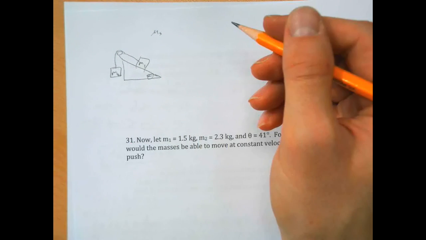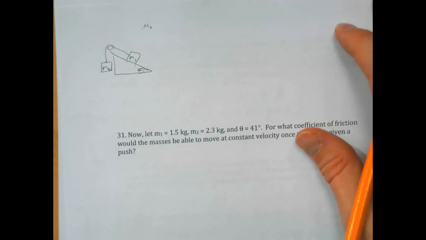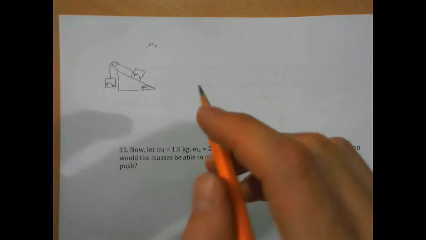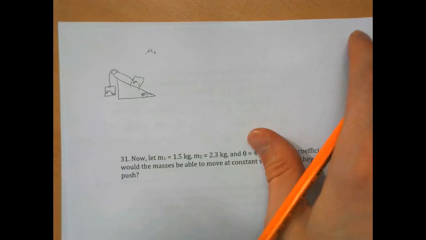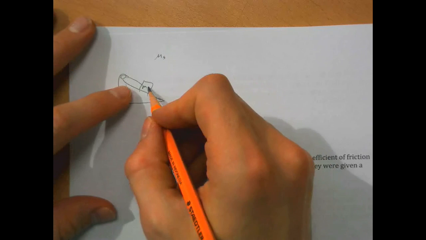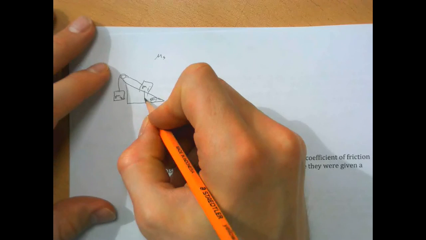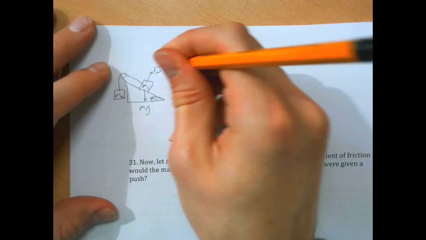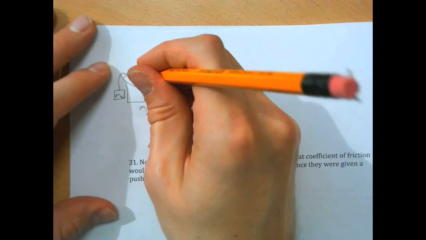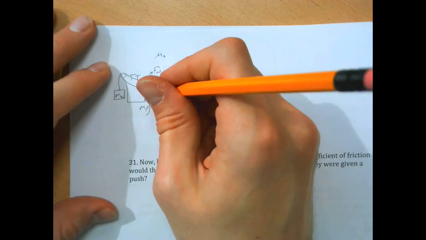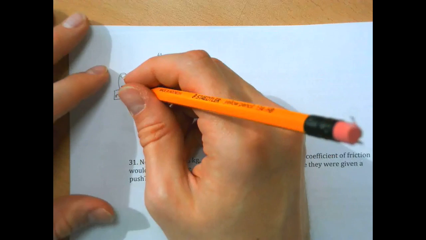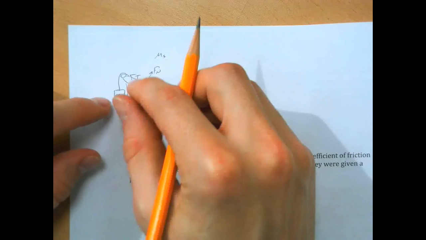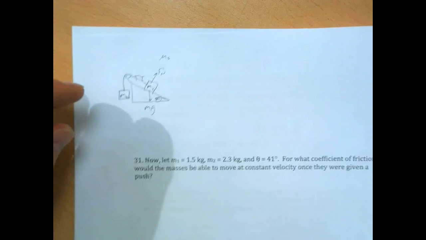So we want them to just barely begin moving. Well, just barely begins moving means that net force is 0. Technically it's not quite 0, but it's negligibly small. So for M1, we know we have gravitation, we have normal force, we have tension, and then we're going to have friction. If it starts moving, that means that M2 is going down. Well, probably.